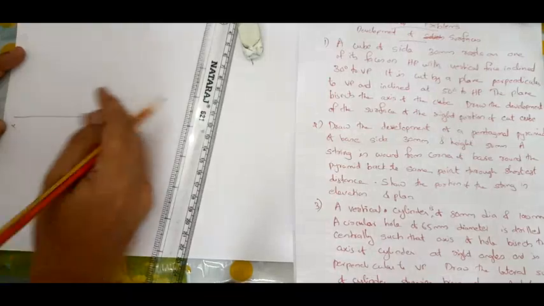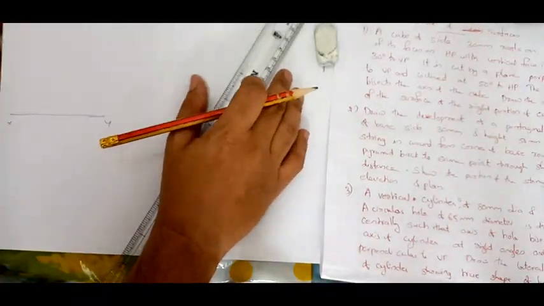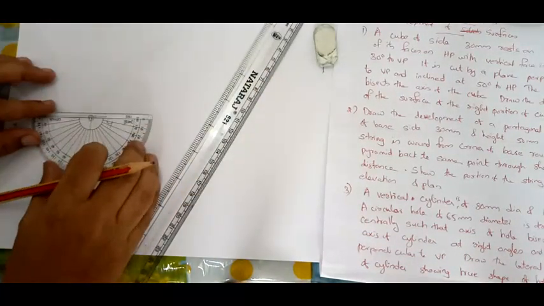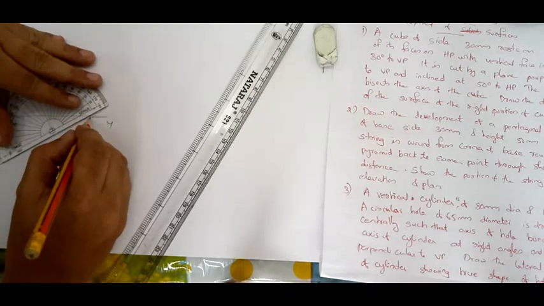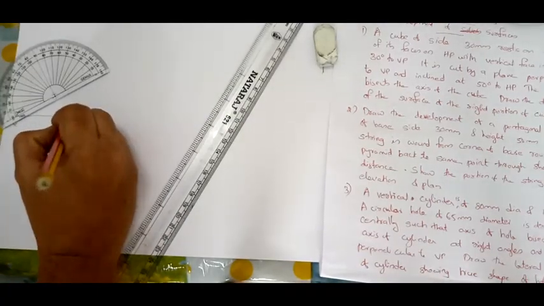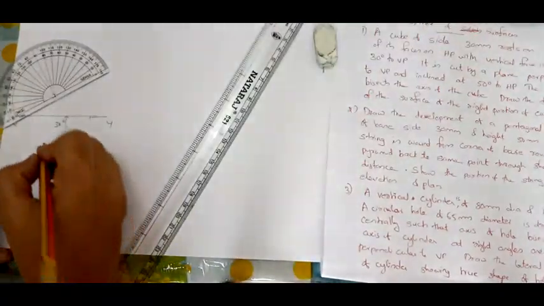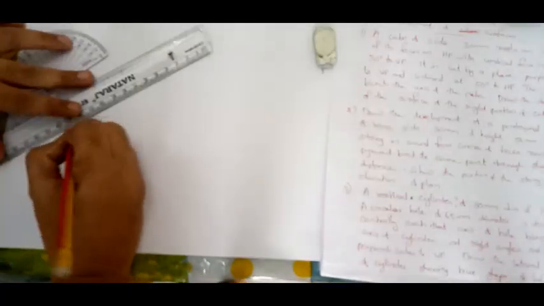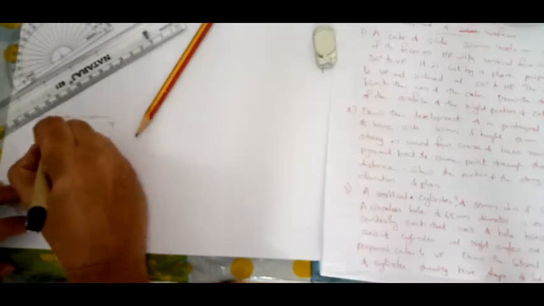Now you have to draw taking 30 degrees, which we have already seen in one of the problems. Take 30 degrees and draw a line. On that line, mark 30 mm. By scale, take any two points and mark 30 mm. So this line is representing 30 mm.